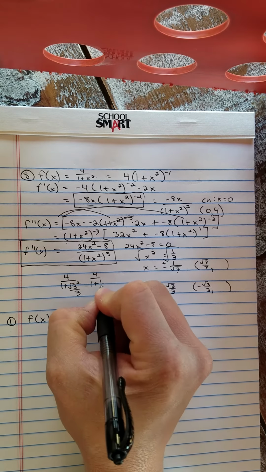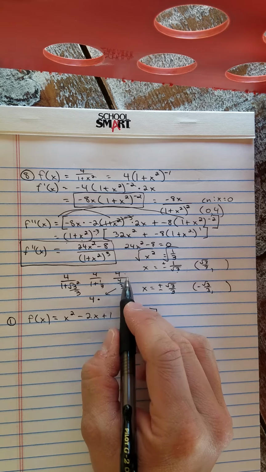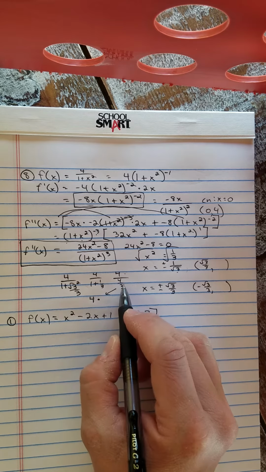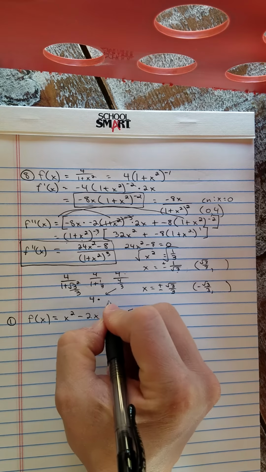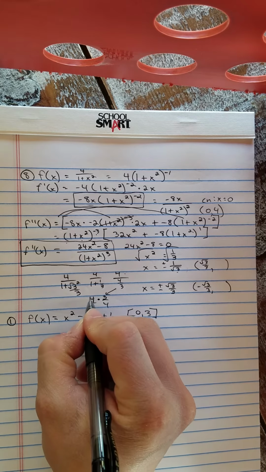So it's 4 over 4/3. But if I change this into 4, and I do multiplying by the reciprocal, keep the top as 4, change dividing into multiplying, and then change 4/3 into 3/4. This is 4 over 1 times 3 over 4.